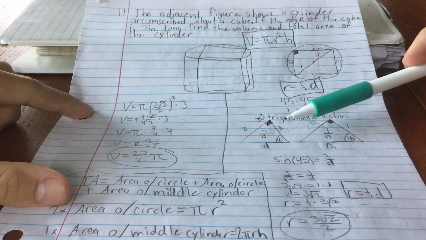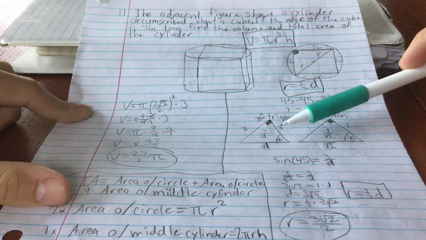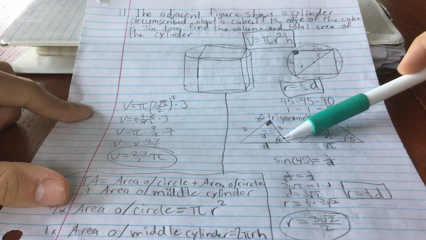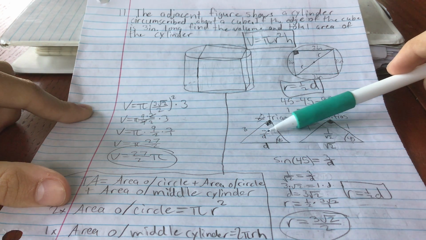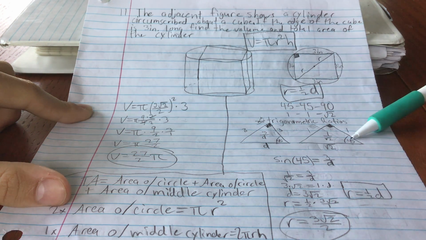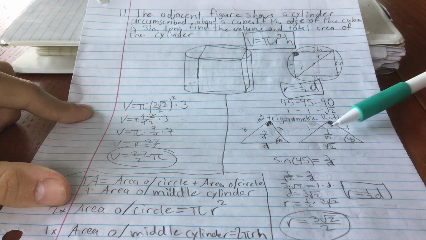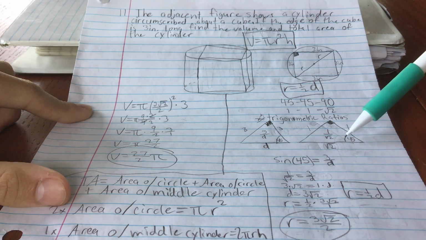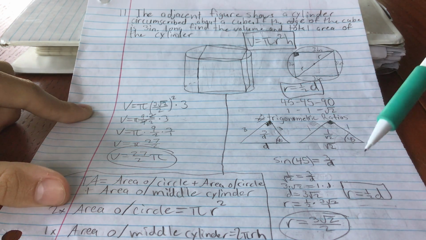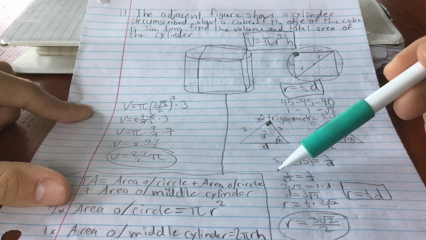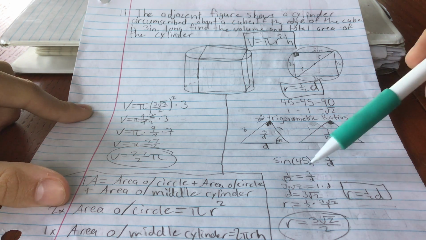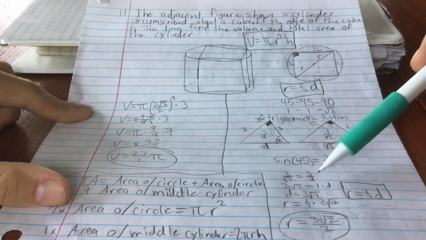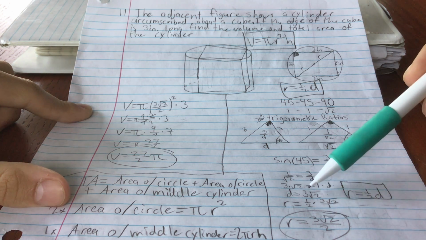So then I used SOHCAHTOA, and I used SO, which is sine of 45 is equal to opposite over hypotenuse, which is 3 over d. And sine of 45 is also equal to 1 over square root of 2, so I can substitute that into this right here. And so I got 1 over square root of 2 is equal to 3 over d. I cross multiplied, and I got diameter is equal to 3 square roots of 2.